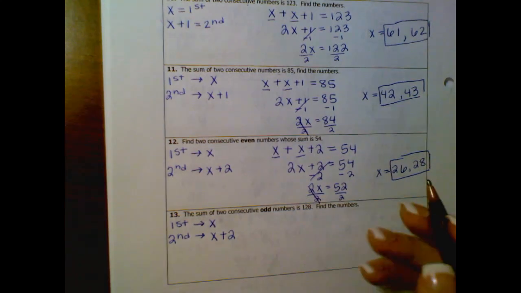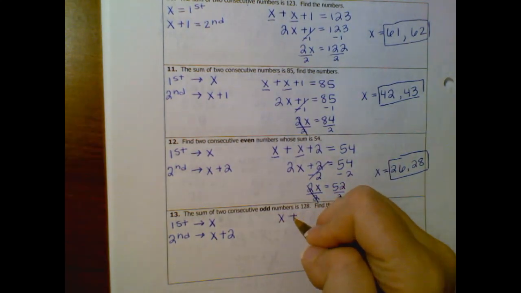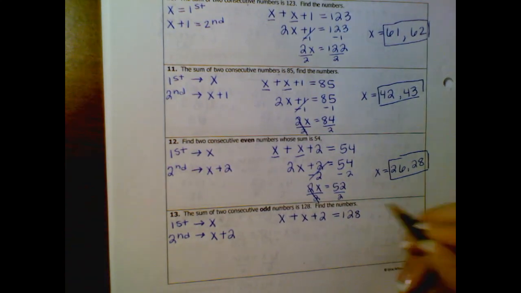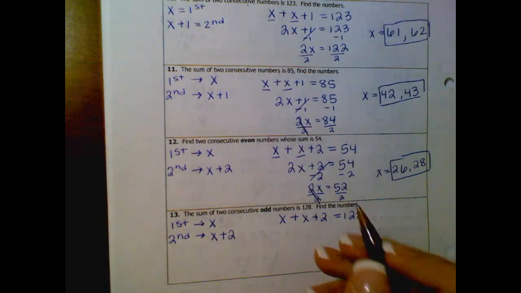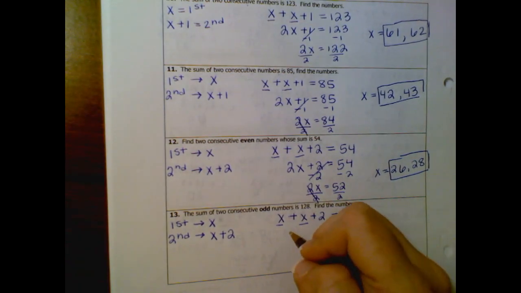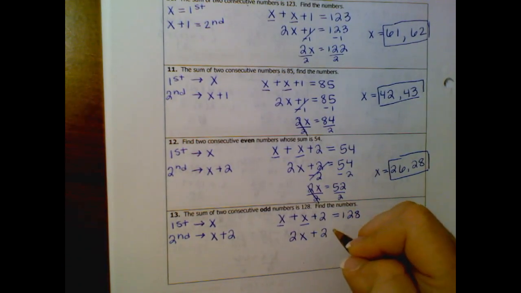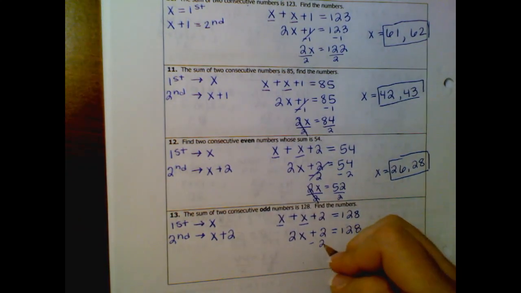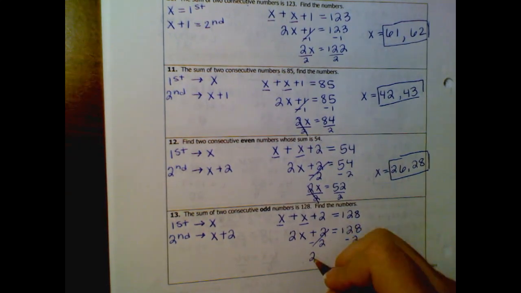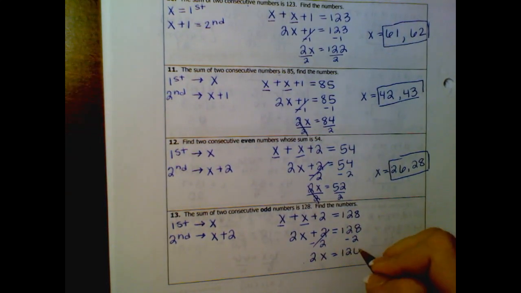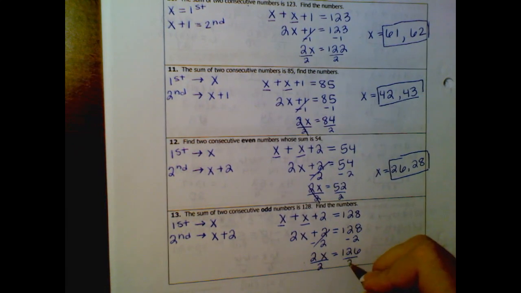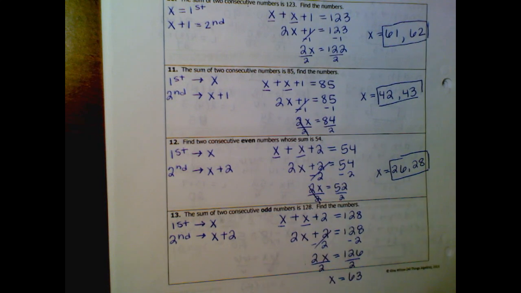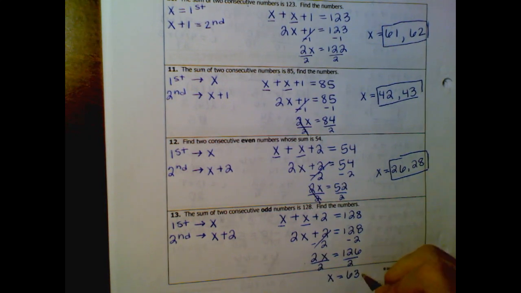Now this time the sum is 128, so I'm going to do my first number of x, my second number of x plus 2 equals 128. Combine like terms. So 2x plus 2 equals 128. Subtract 2. 2x equals 126. Divide by 2. So I get x equals 63. The next odd number after 63 is 65.